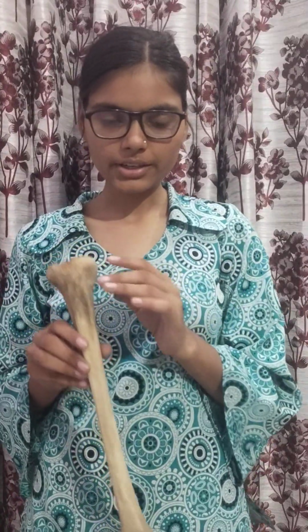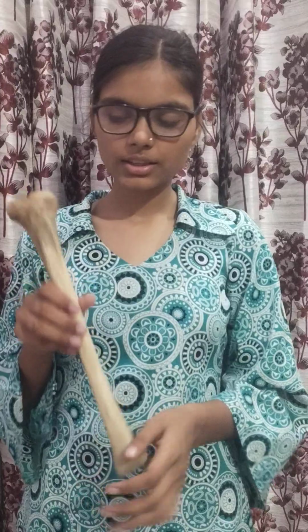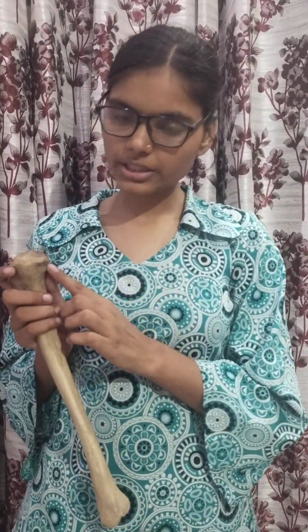Okay. Now we start with the muscular and ligamentous attachments of our upper end, then the shaft, and finally the lower end. The medial condyle has the tibial collateral ligament, which is involved in the formation of the knee joint. Okay, we have the muscles. First, the medial condyle on its posterior end has the insertion of the semimembranosus muscle.